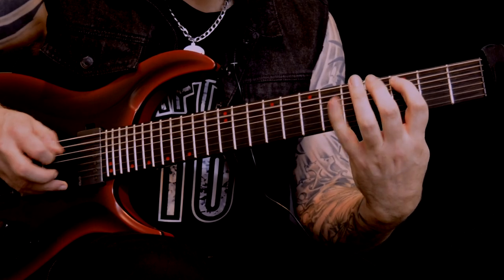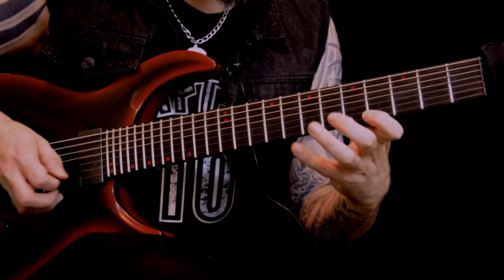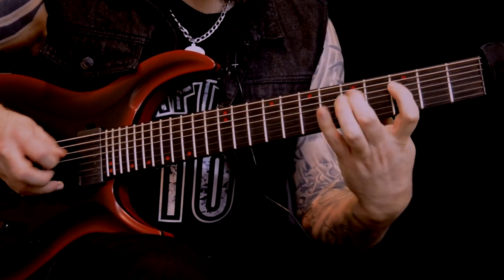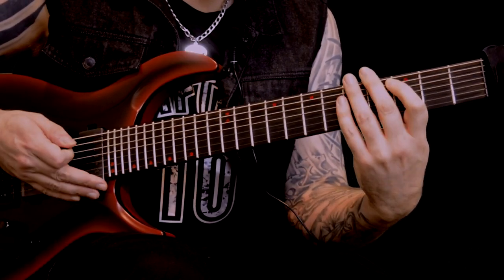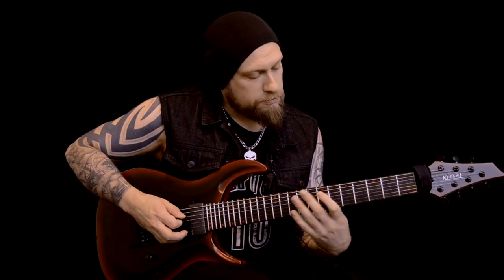Okay, then a Phrygian shape. Okay, moving on from that, we've got a Lydian shape from the same root.